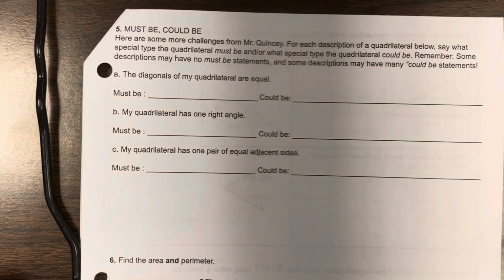Okay, number 5, must be, could be. Here are some more challenges from Mr. Quincy. For each description of a quadrilateral below, say what special type the quadrilateral must be and/or what special type the quadrilateral could be. Remember, some descriptions may have no must be statements and some descriptions may have many could be statements.